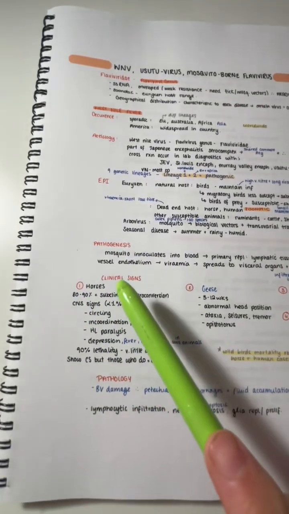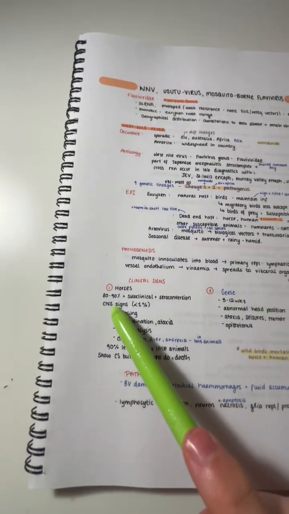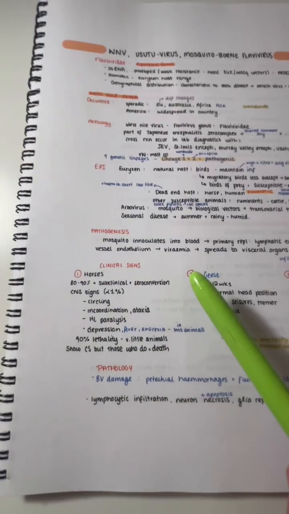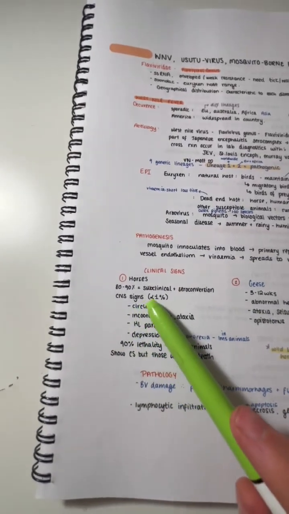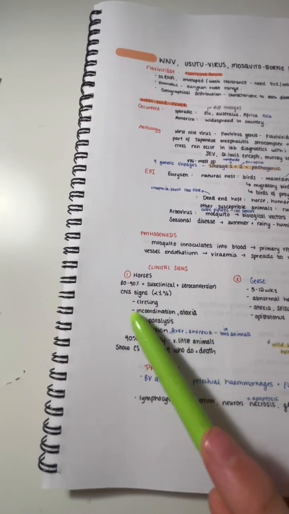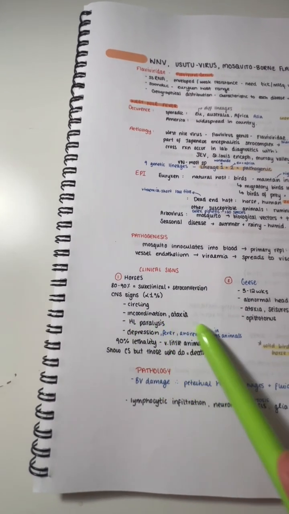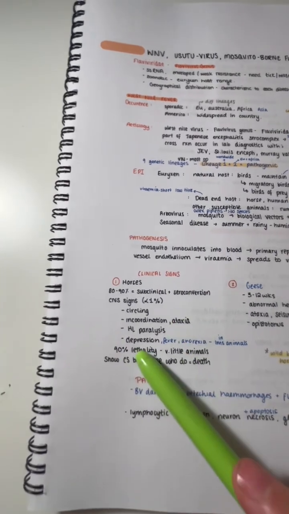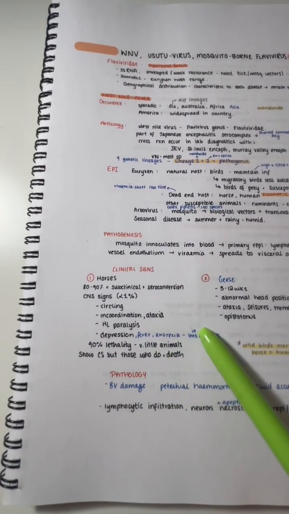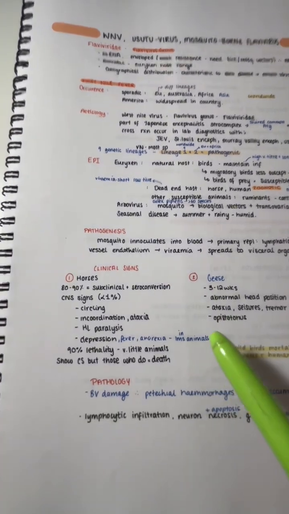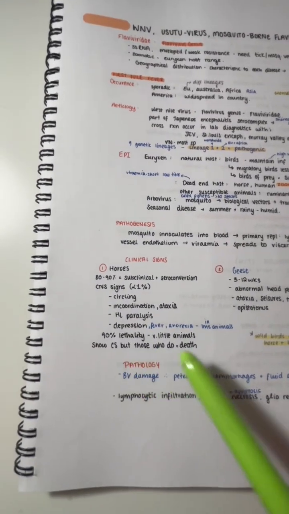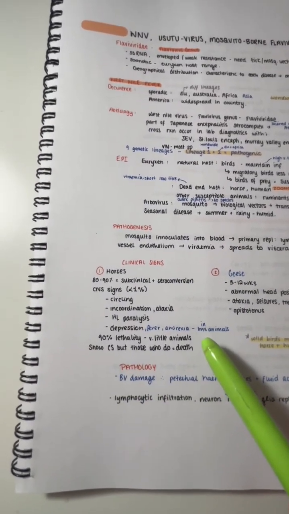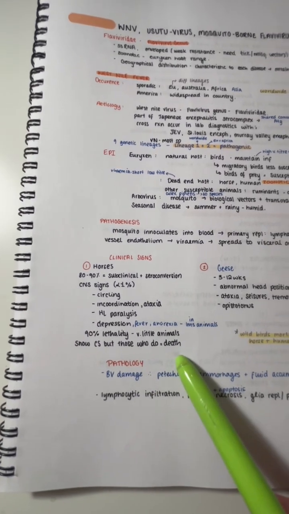So for the clinical signs, in horses, 80 to 90% of infections are subclinical. The central nervous system signs are less than 1% of cases, but those signs are circling, incoordination, ataxia, and hind limb paralysis. The animals also experience depression, fever, and anorexia in animals with immunosuppression. There's a 90% lethality in animals that show clinical signs. Very few animals show clinical signs, but those who do, die.